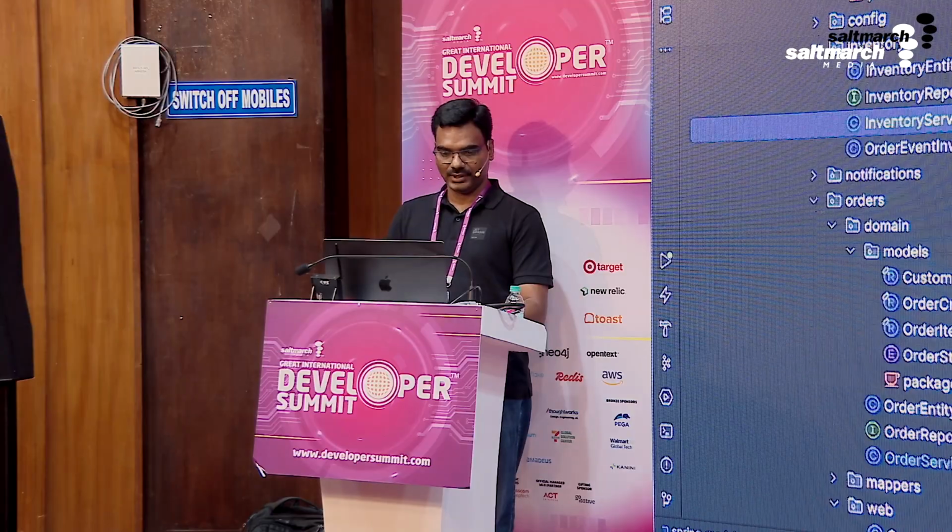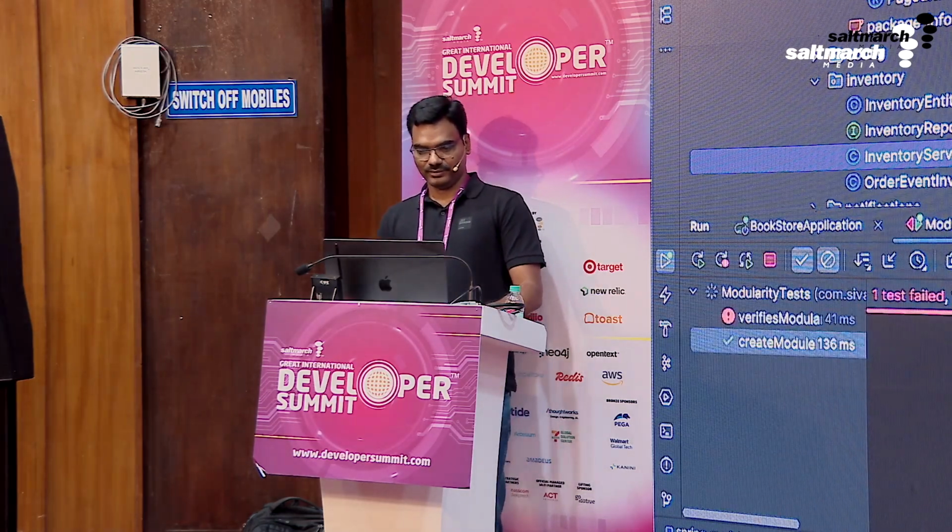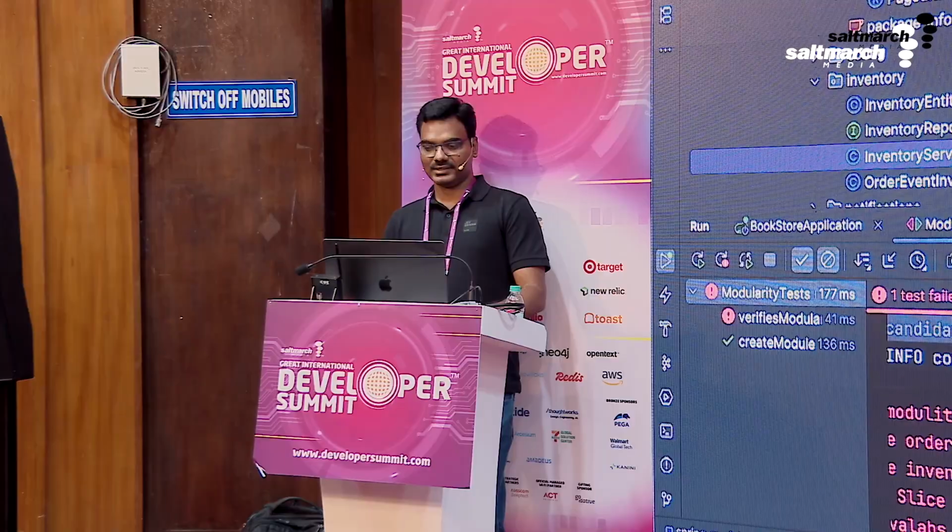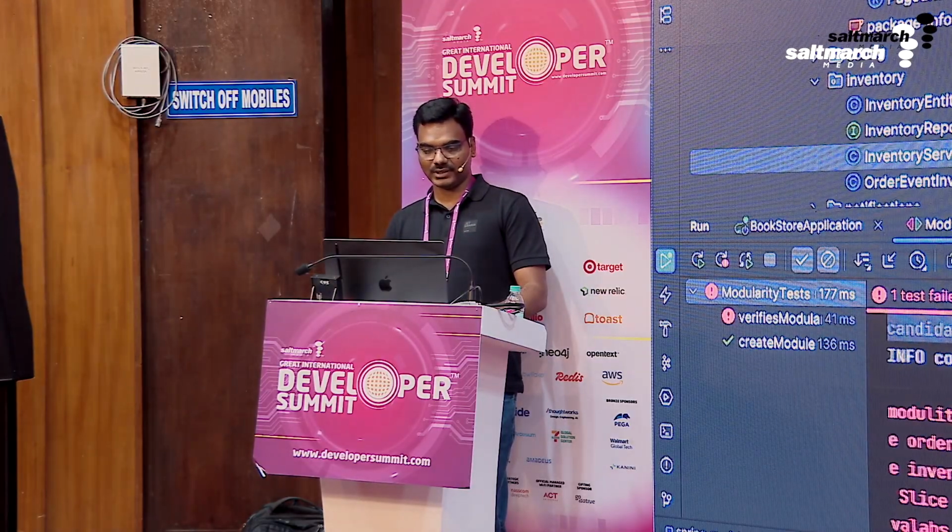Now, if I try to make a circular dependency, let's say in order service I want to inject inventory service. This inventory service is inside the inventory package. Now I make this bidirectional circular dependency. If I run this test, it's going to say that a cycle is detected. Inventory depends on orders, and then orders again depends on inventory. So you cannot have these cycles across modules.